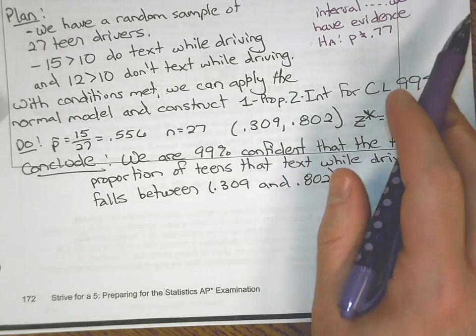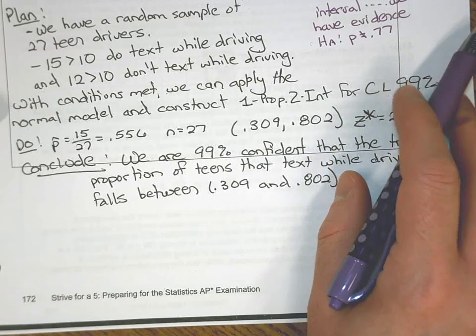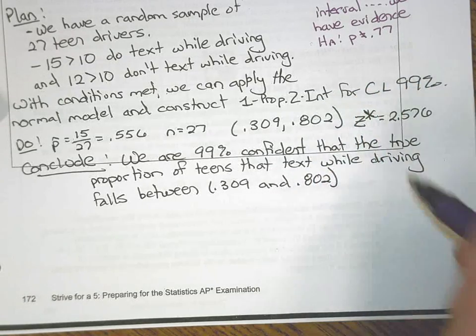They want us to determine whether there is convincing evidence that the population proportion is different than 77%.